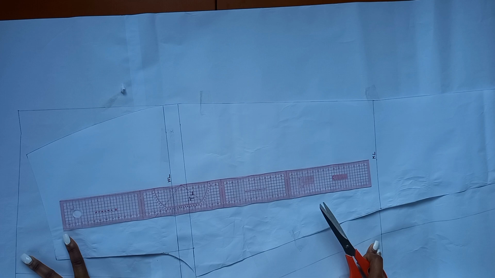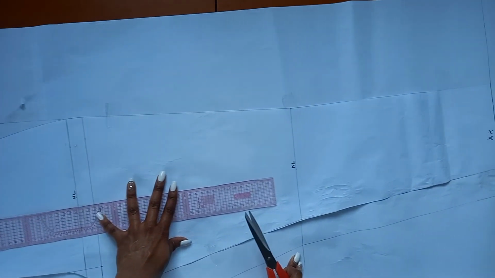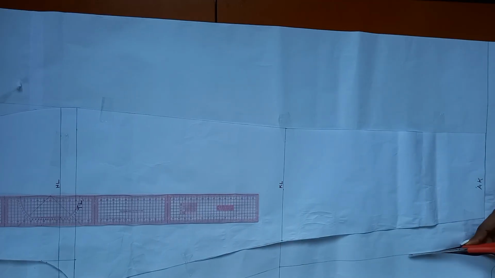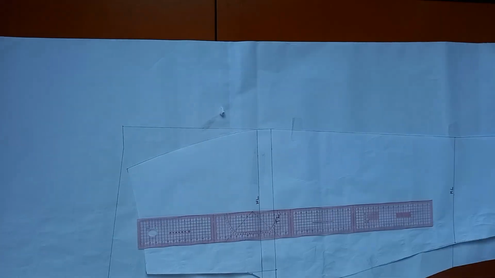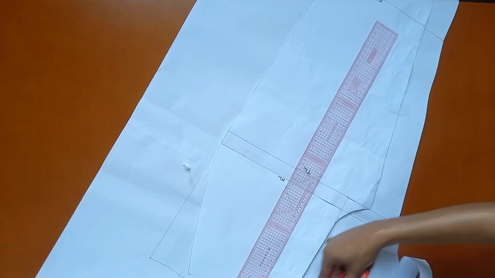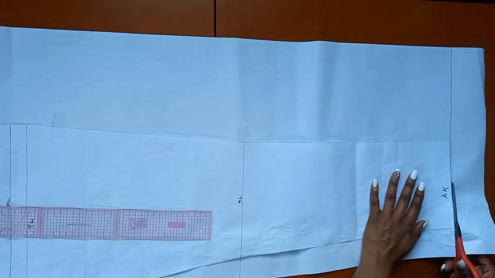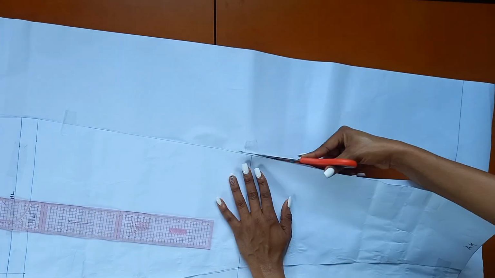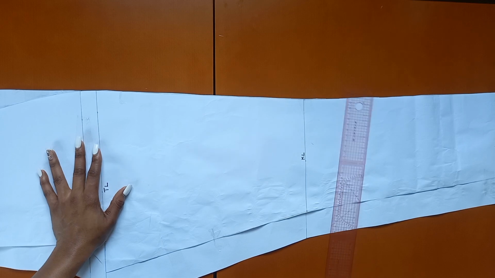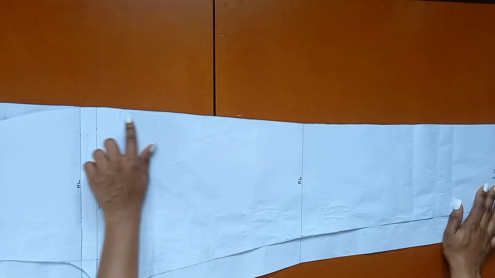So what I'm going to do now is cut out the back part. Just follow the lines, cut out this back panel of our trouser, and then we'll continue working. Okay, so here I've cut the back part of my trouser, as you can see.